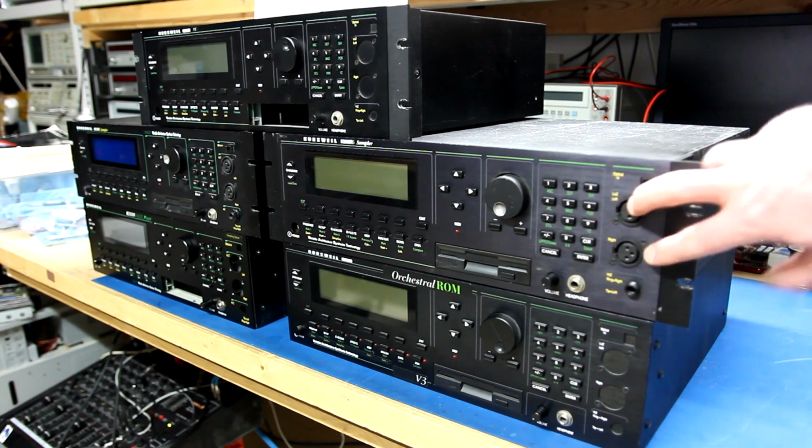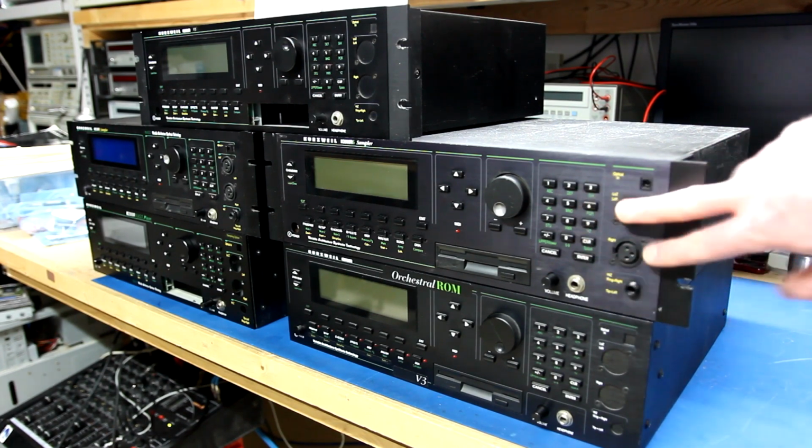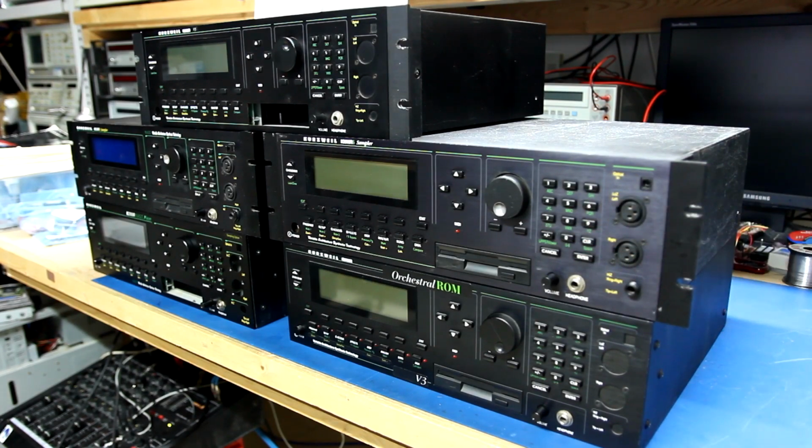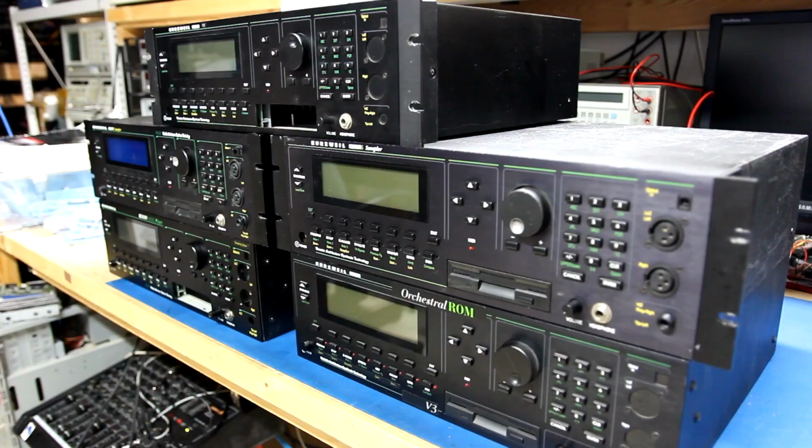The sampler option, of course, is a very expensive option, but one a lot of people like on these units. You can actually use these as true samplers. Both the 2000 and the 2500 series use the exact same sampler module. There's no difference between the two units.